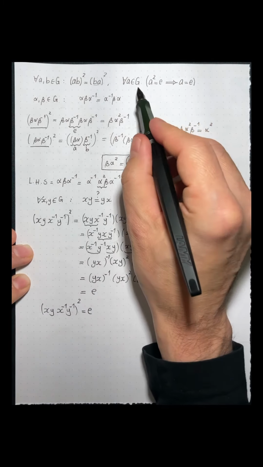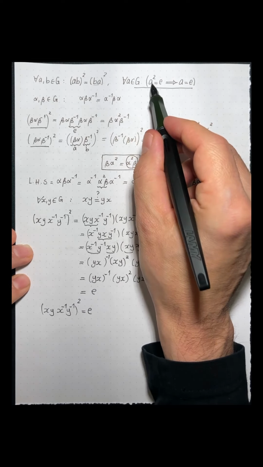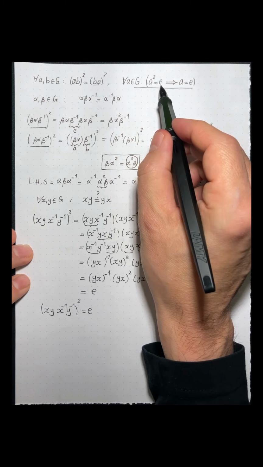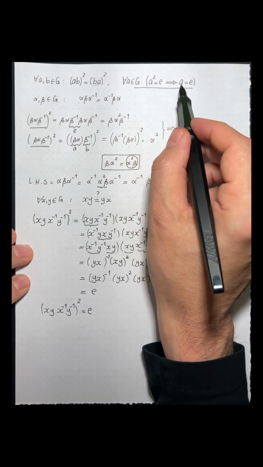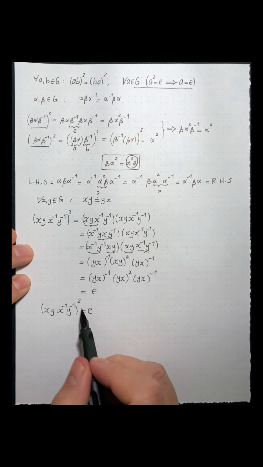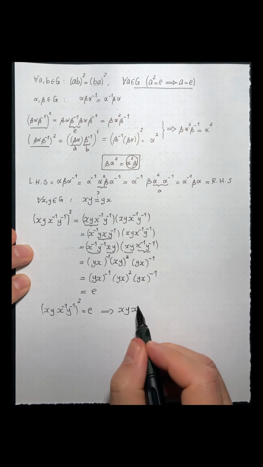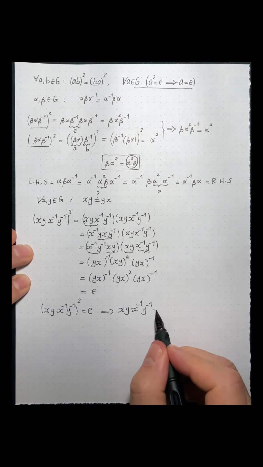But now I exploit this property. This property tells that if you have a group element squared which is the identity element, then it means that the group element itself is the identity element. So I have a group element squared is e, so I can conclude that x y x⁻¹ y⁻¹ is e.